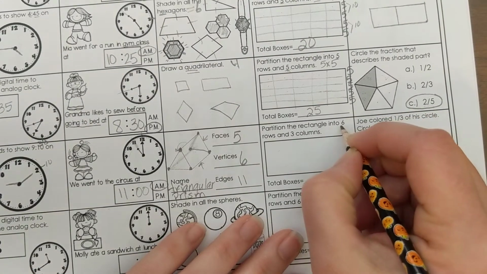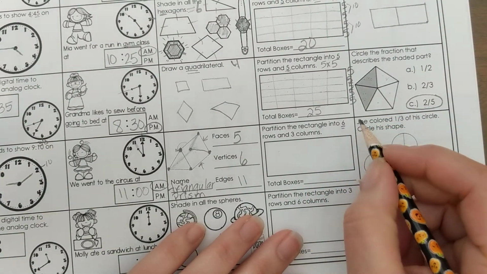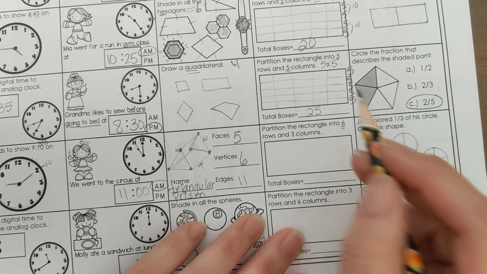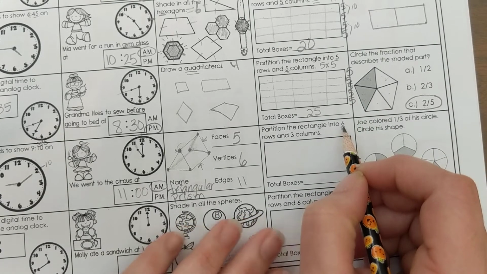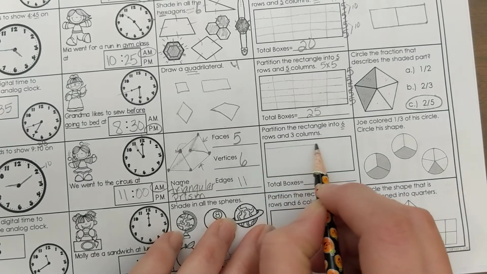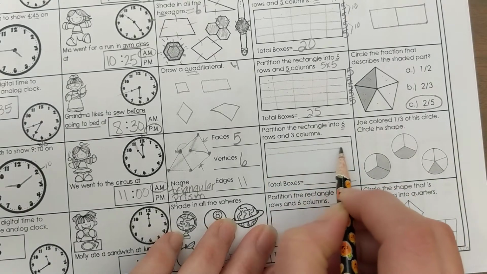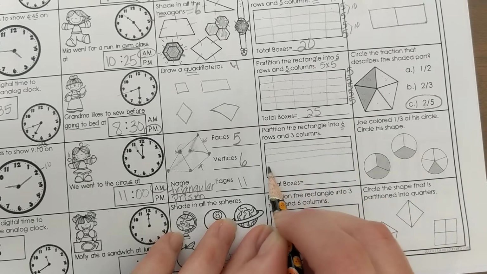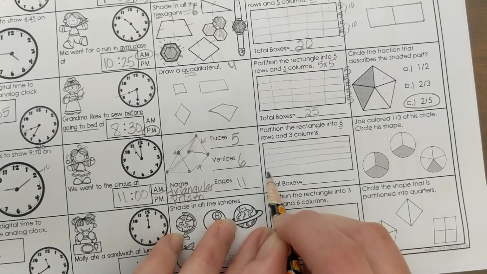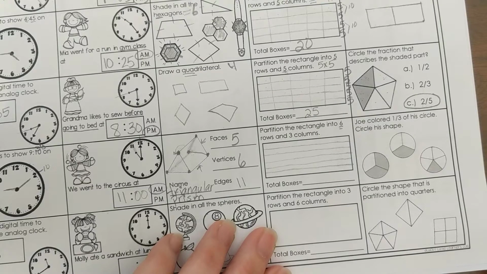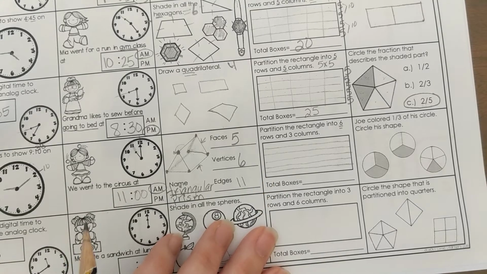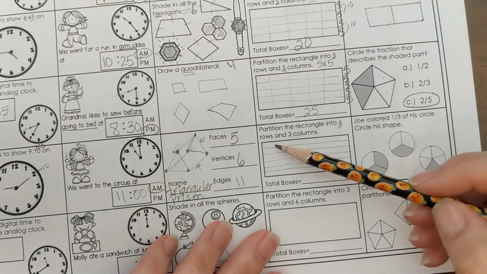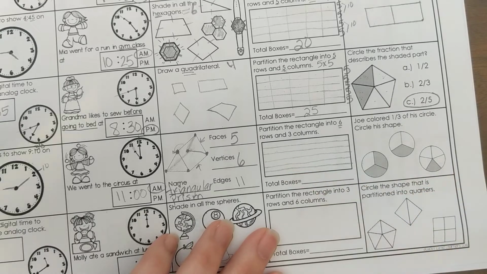Okay, partitioning a rectangle. I know I have to do one number less than what it shows. So if it's 6 rows, I know rows are side to side, I'm only going to draw 5 lines. So here we go. 1, 2, 3, 4, 5. Okay, let's double check. Do I have 5 lines? 1, 2, 3, 4, 5. Yes, 5 lines going across will give me 6 rows.